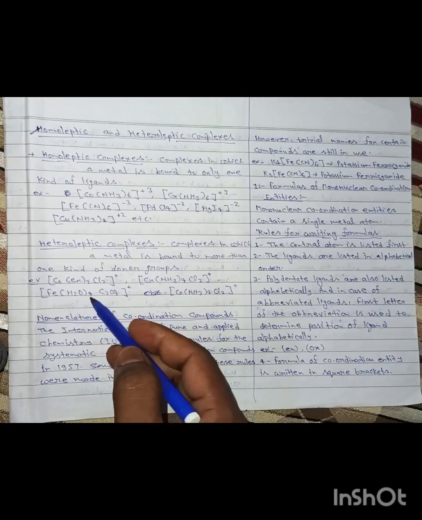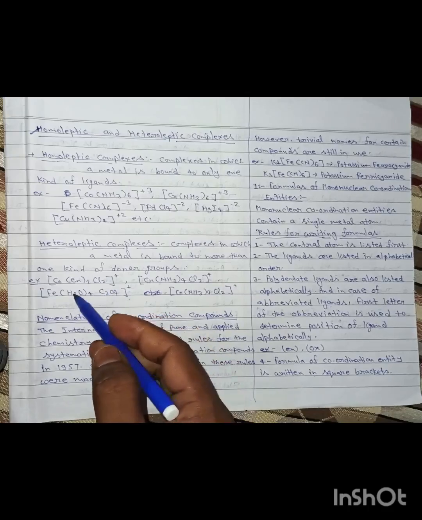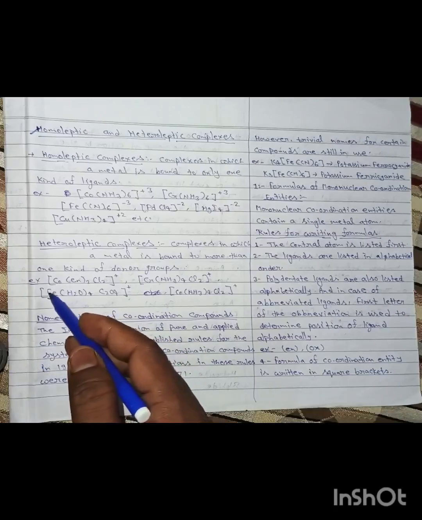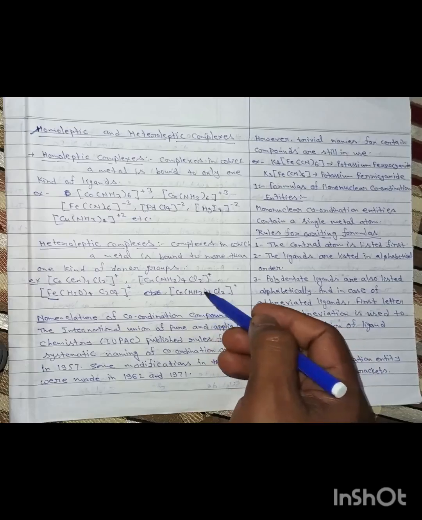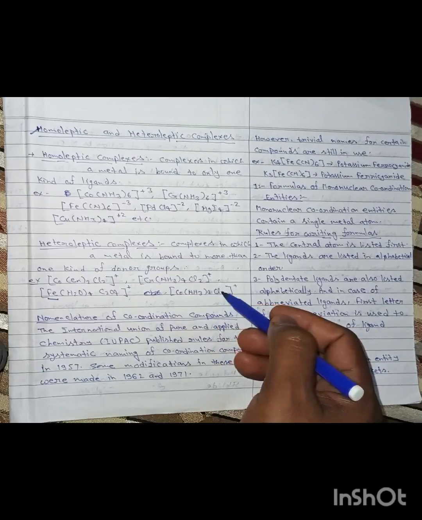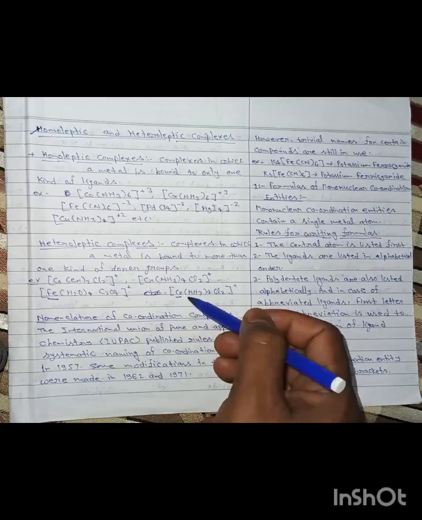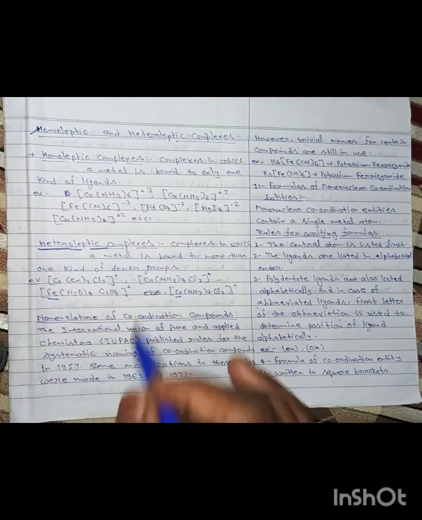Again [Fe(H2O)4(C2O4)]. So here the oxalate and H2O ligands are attached to the iron. Iron means the central atom. Again [Co(NH3)4Cl2]+. So here the amine ammonia and chloride, both are different ligands which are attached to the cobalt. So these complexes are known as the heteroleptic complexes.